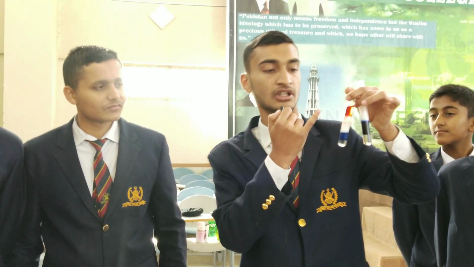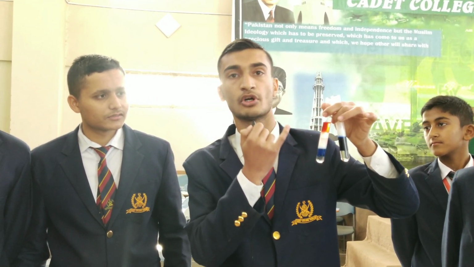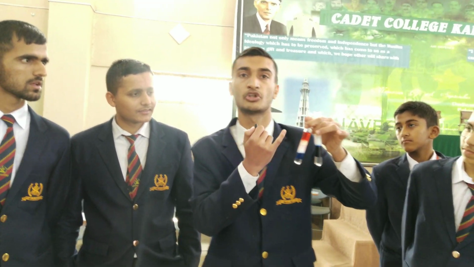That's why different densities form layers, and if we drop an object, it will not go to the bottom because of the density difference.